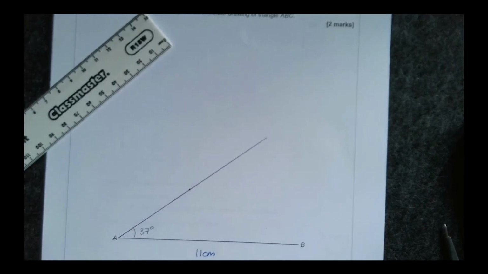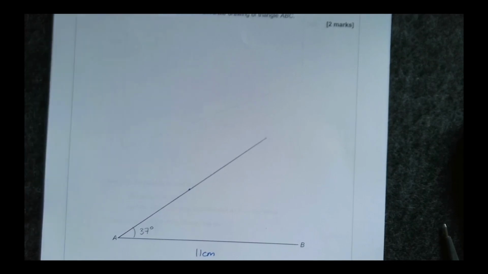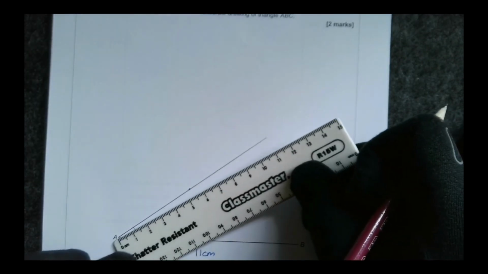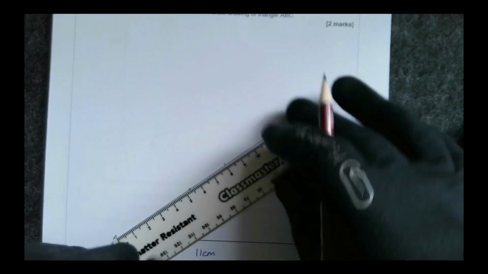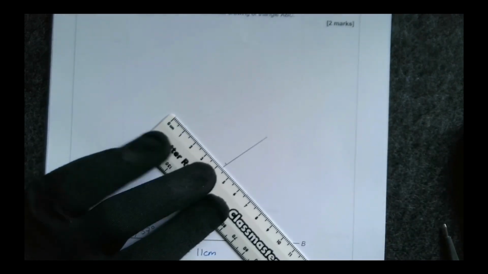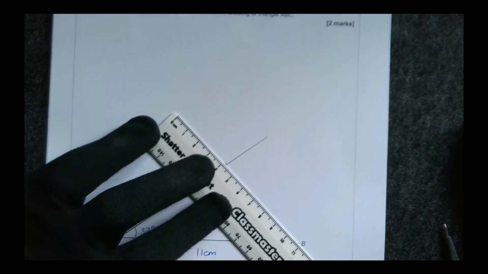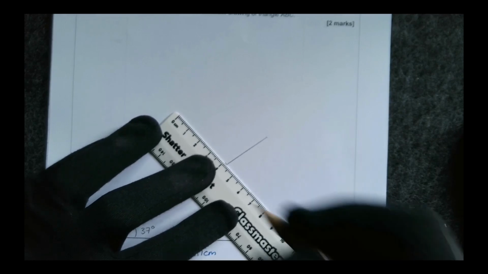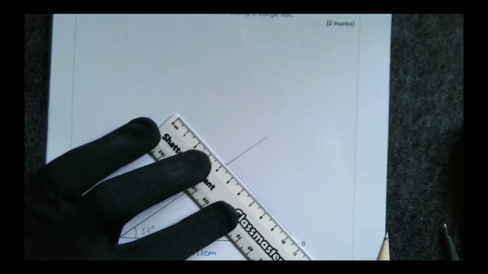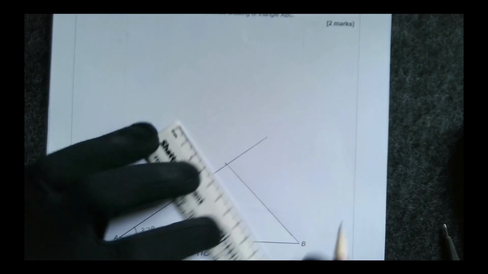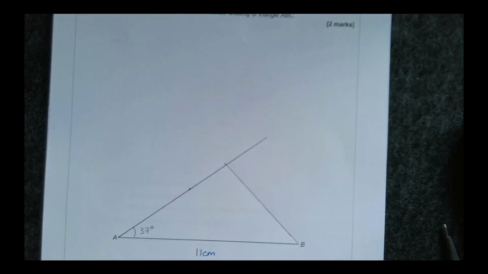Don't worry too much about the length of that line that you draw, but this angle here is 37 degrees. The next thing for me to do is to get my ruler and measure 8 centimeters from the point A along the line that I've just drawn. Here I can see 8 centimeters is there, so I put a little dash, and then I draw a line from B to that point I've just made. I just need to continue the line, like so.